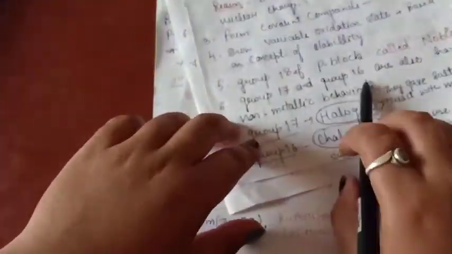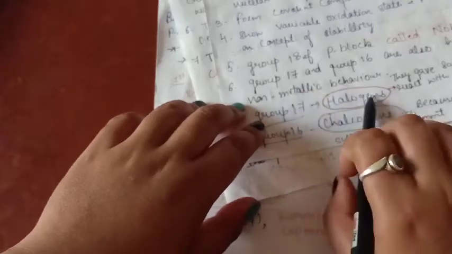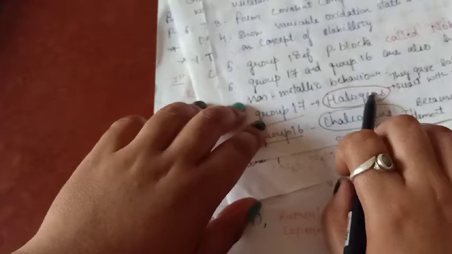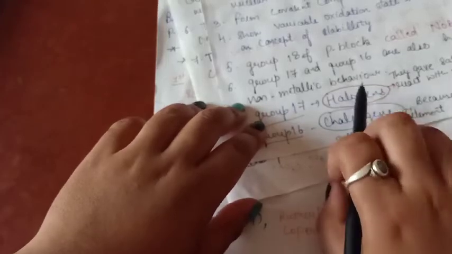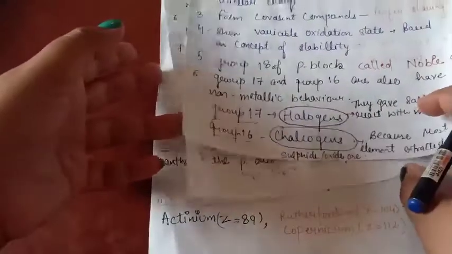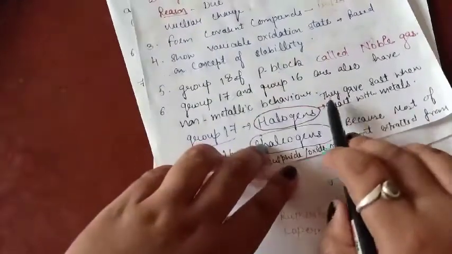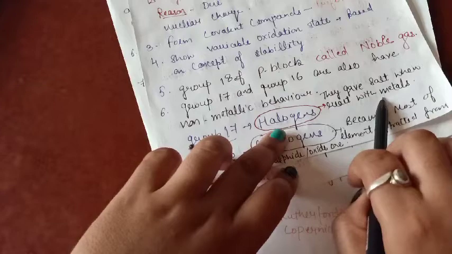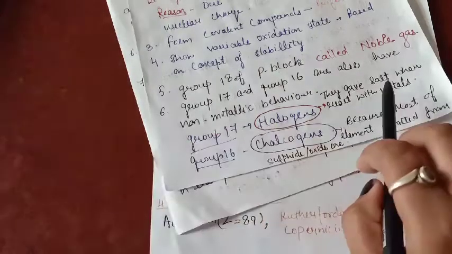Next will be group 17 and group 16. Group 17 is known as the halogens, which include fluorine, chlorine, bromine, iodine. I have written here why we call group 17 halogens. Why do we call them halogens? Because they form salts when they react with metals. That's why group 17 is called halogens.